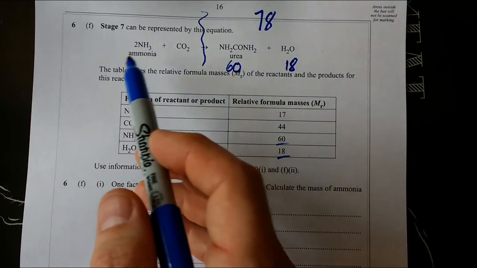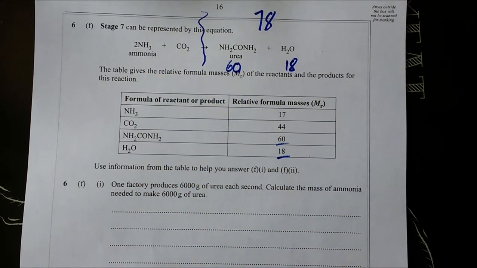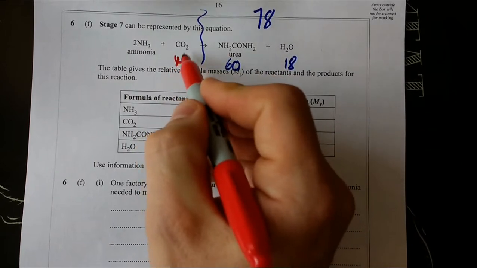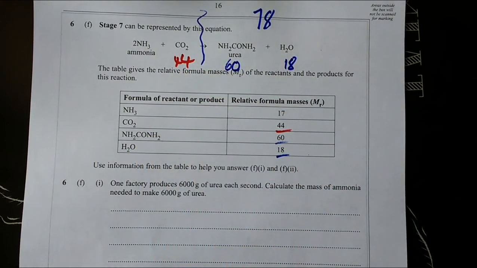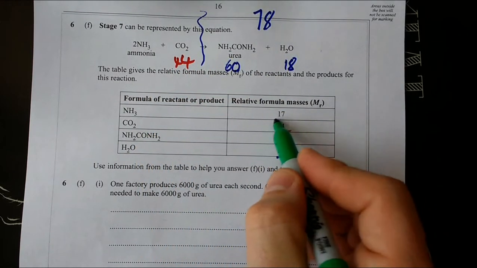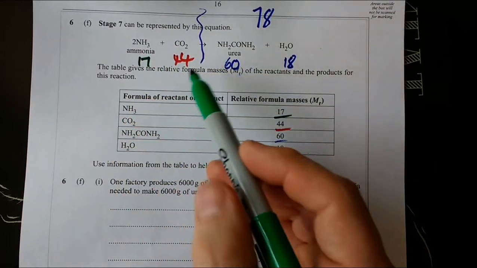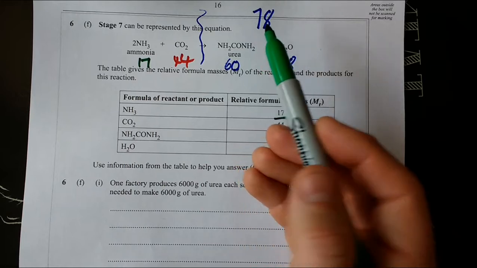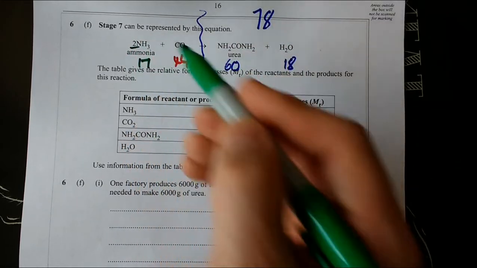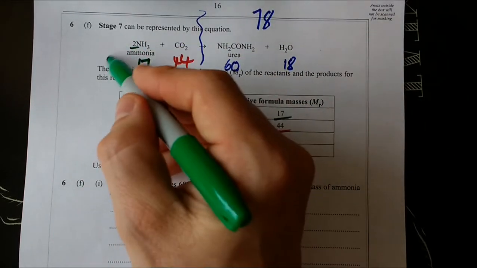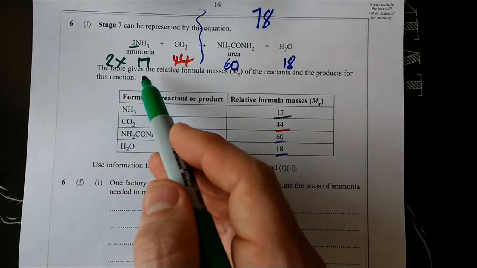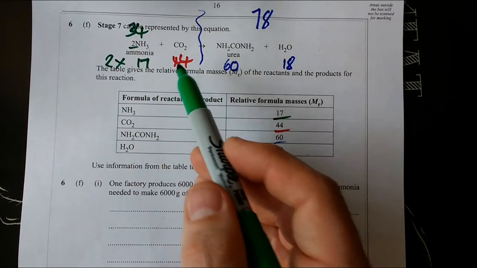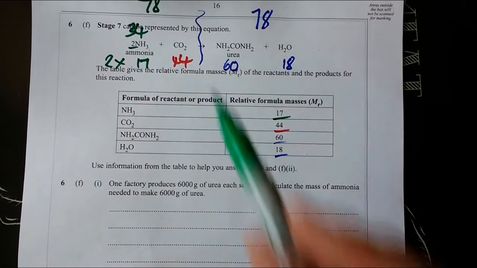Now over the other side they tell you that carbon dioxide is 44, so that is 44. The ammonia is 17. Now 17 and 44 won't be enough to make it up to 78. And where you make it up to 78 is the fact that the ammonia, there's two lots of it, so we need to times that by 2. So 2 times 17 is 34. So then the 34 and the 44 will make 78.